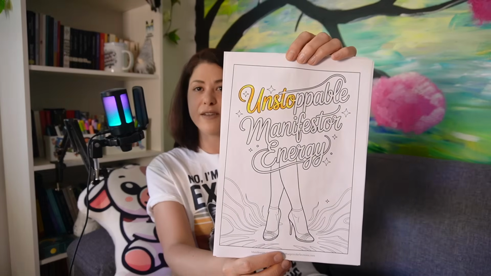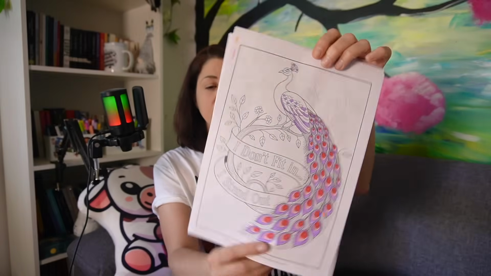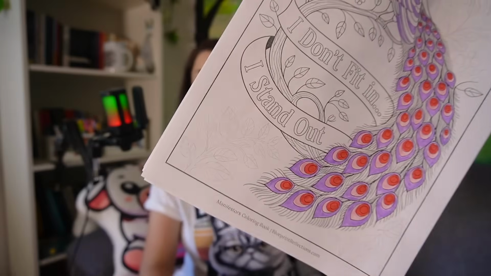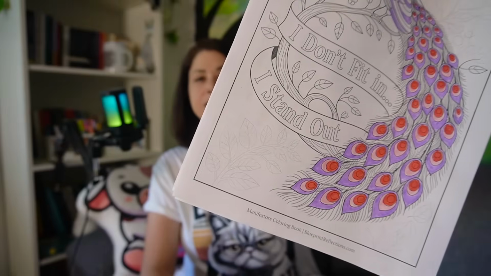It says unstoppable manifestor energy. This is just specifically for human design manifestors. I have this one: I don't fit in, I stand out. Actually, this one has an interesting thing because it also has a texture. I don't know if the camera can catch it. It has some kind of texture in the background.